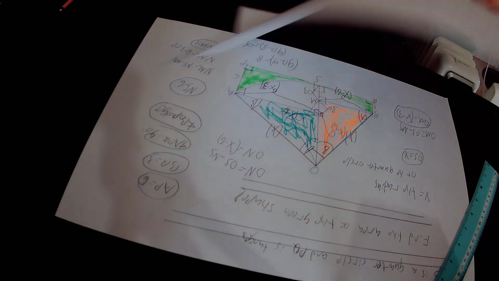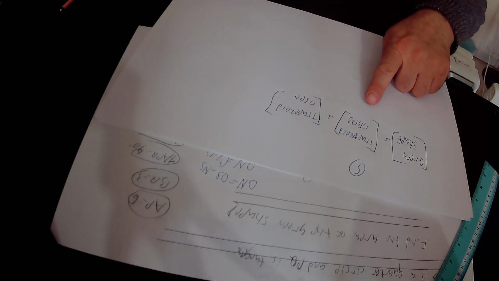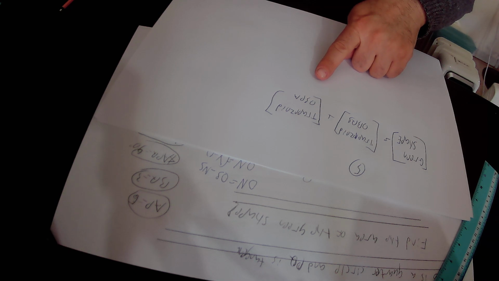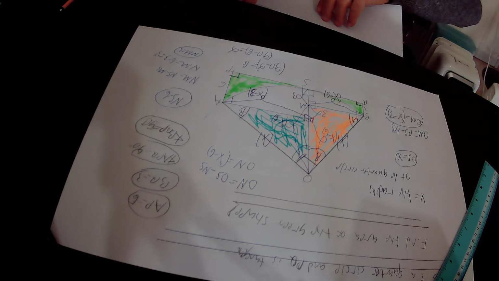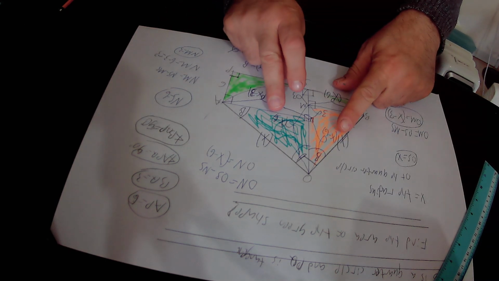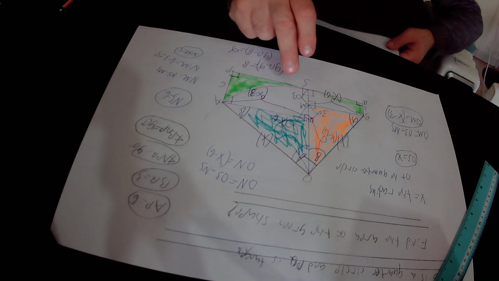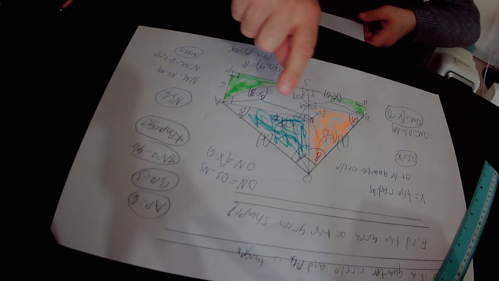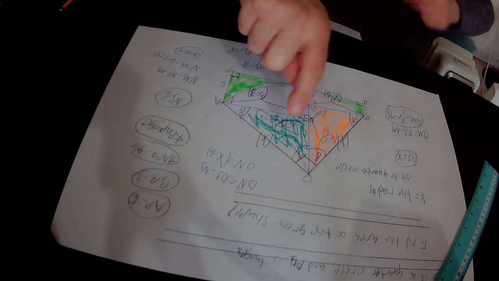Again, it is the area of trapezoid OBQS plus the area of trapezoid OSPA. So the sum of the areas of those two trapezoids will give us the area of this big shape in total.